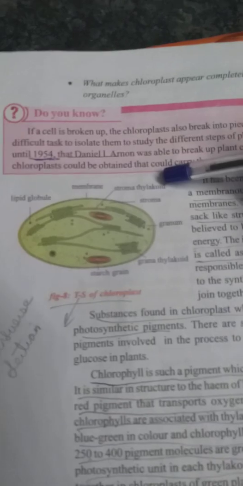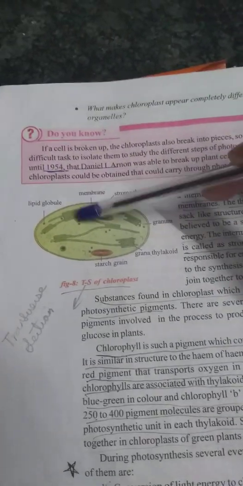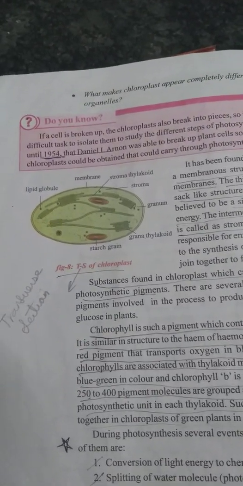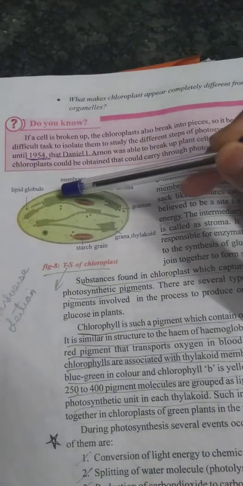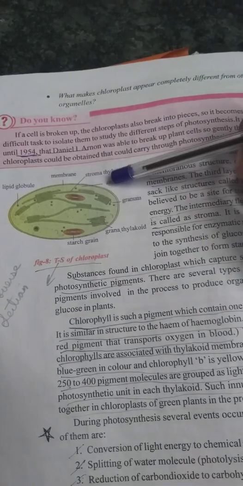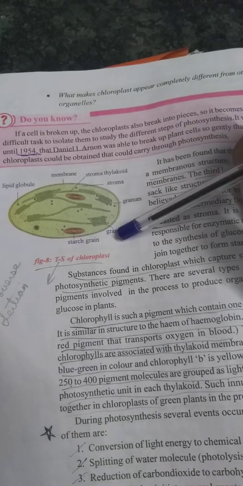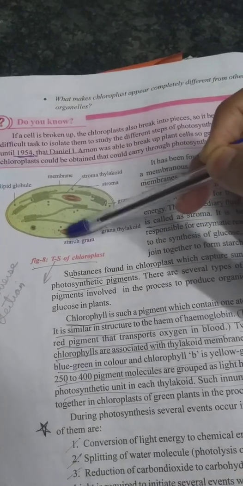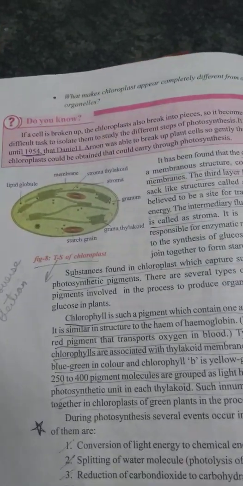Now, you can see the figure of chloroplast. It is important. This is the TS of chloroplast. TS means transverse section of chloroplast. Transverse section means when we cut this part perpendicularly and neatly, that is called a transverse section. If you see here, it consists of a membrane, this stroma thylakoid, and we studied this is your stroma and this is your grana, and this is your grana thylakoid and this is the starch grain. Okay, we know starch is produced in photosynthesis, and this is your lipid globule.